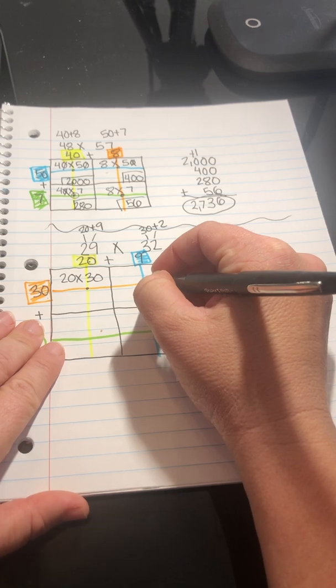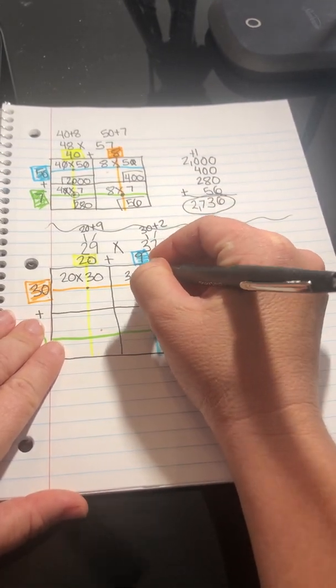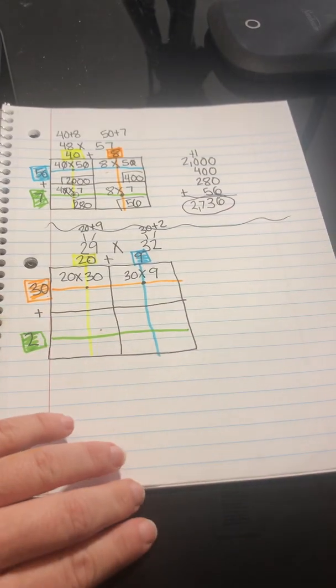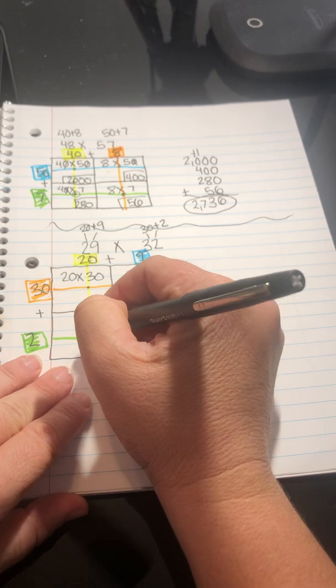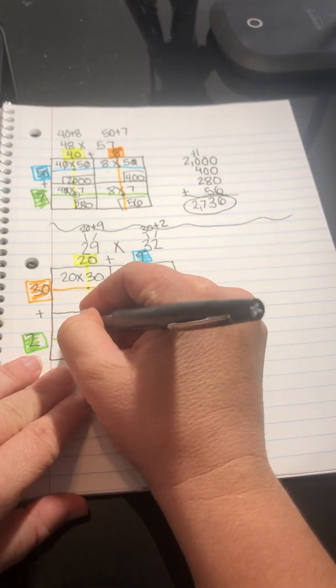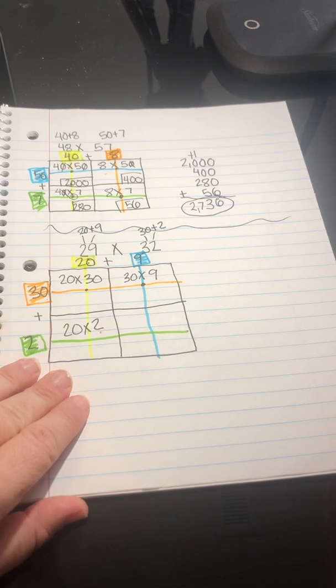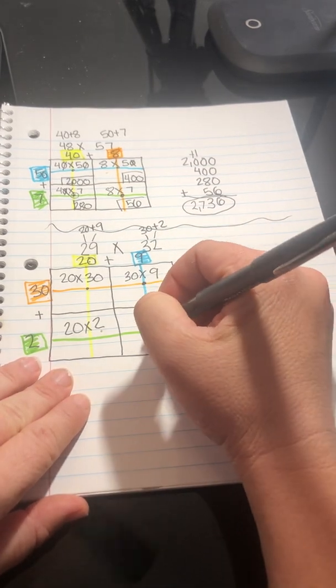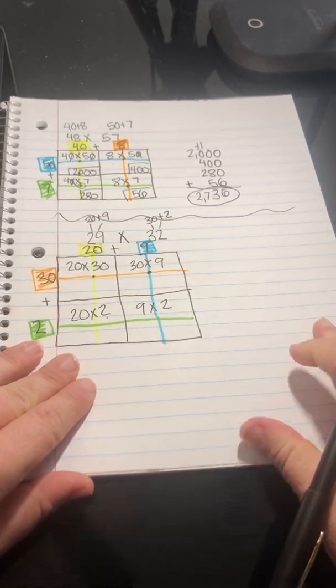Then I have orange and blue. So that's 30 times 9. And then I have yellow and green, which is 20 times 2. And then blue and green, which is 9 times 2.